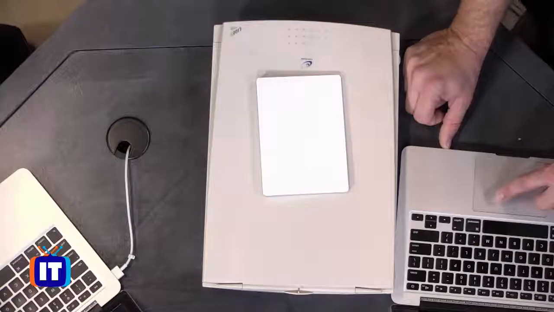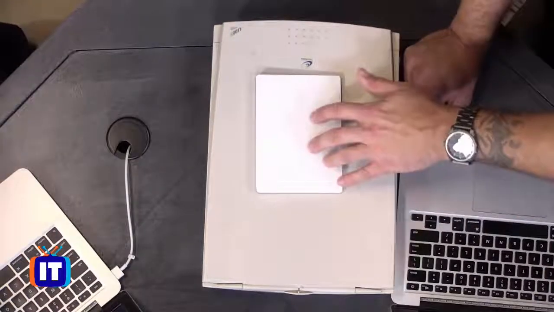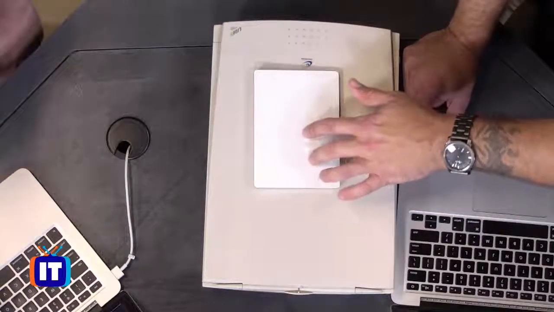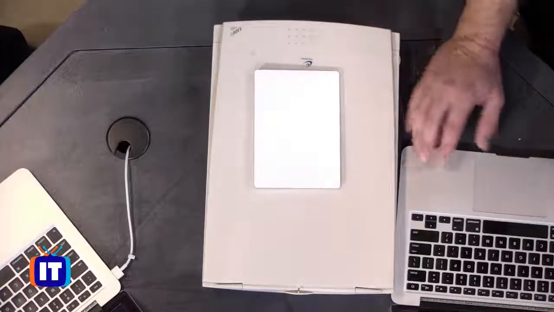Versus an integrated device, the concept is the same. Conceptually, they're doing the same thing. Like if I was to press on this one, I could feel the same type of clicks that I could on this one as well.